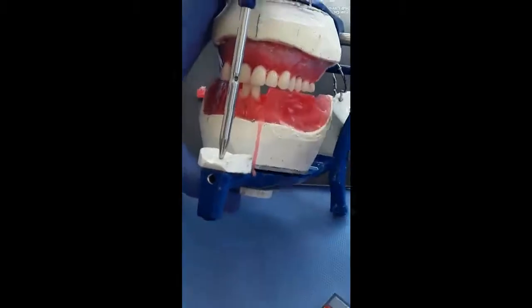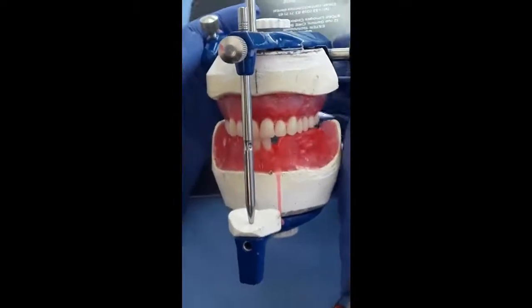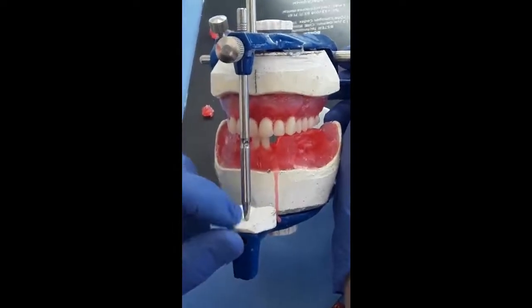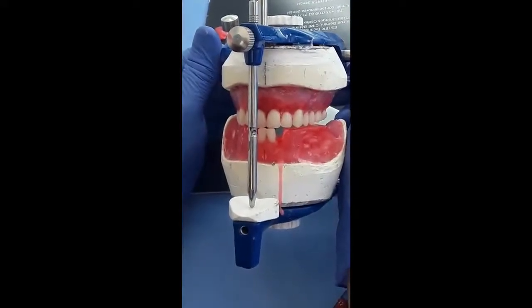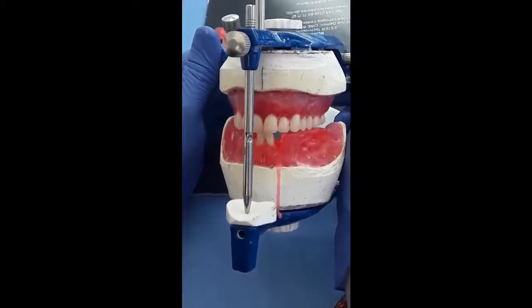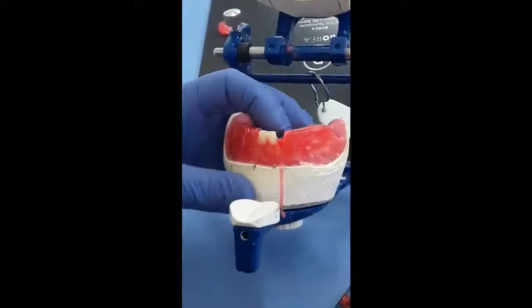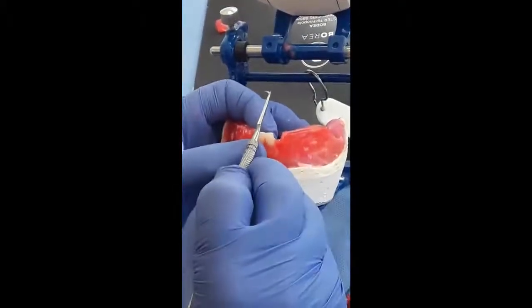Now I will examine the incisal guidance angle created by my setting, whether it is the same incisal guidance angle at the incisal guidance table. Now we need to move this a little bit downward.